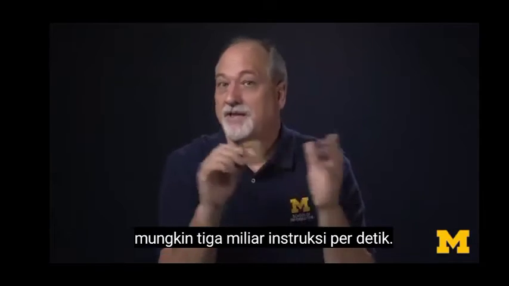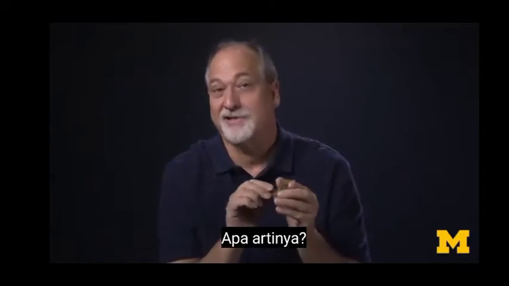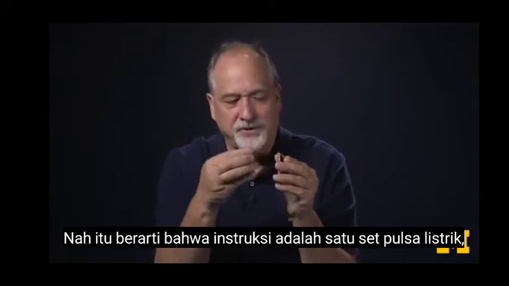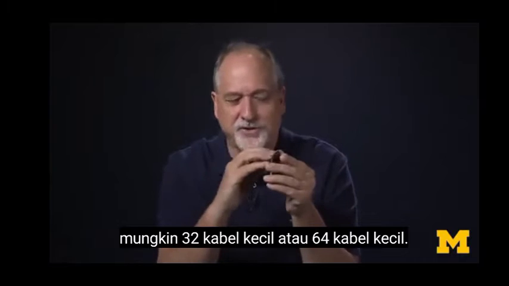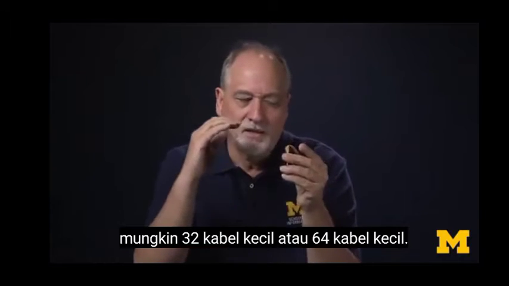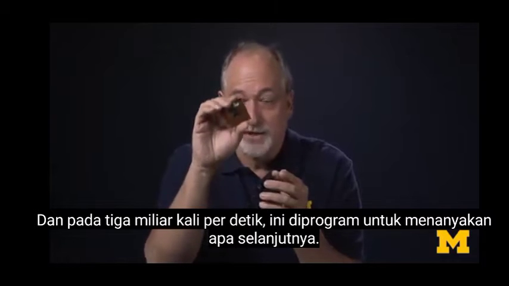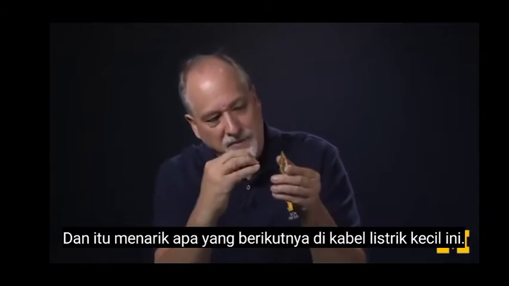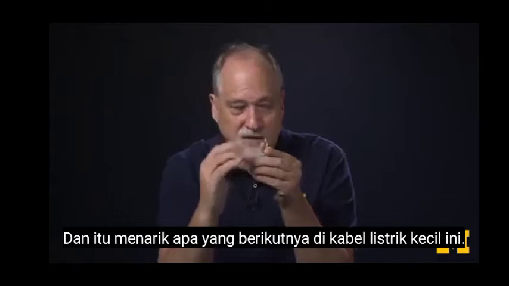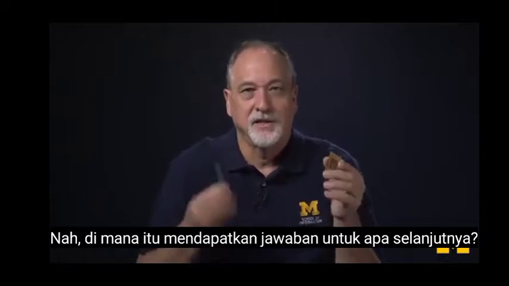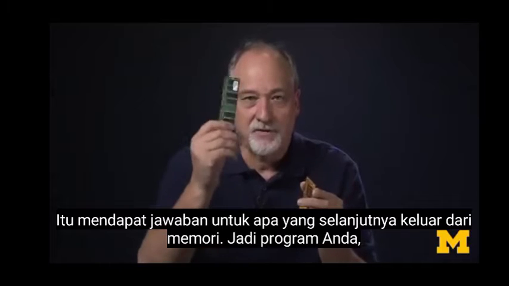It runs maybe 3 billion instructions per second. What does that mean? Well, an instruction is a set of electrical pulses, maybe 32 little wires or 64 little wires, and at 3 billion times a second, this is programmed to ask what's next. And it pulls what's next in these little electric wires. Well, where does it get the answer to what's next? It gets the answer out of the memory.